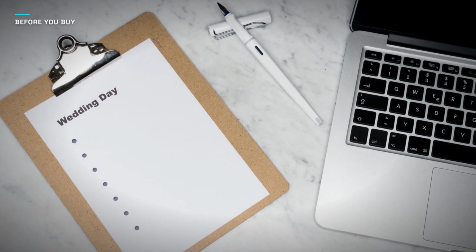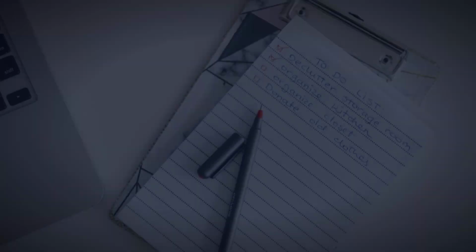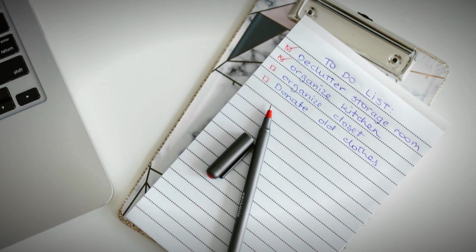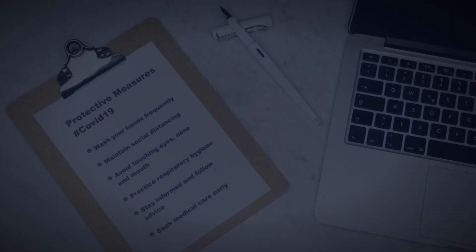Before you click buy, run through this quick checklist. First, check what generation your motherboard supports, DDR4 or DDR5. Never assume. Second, match the form factor. DIMM for desktops, SO-DIMM for laptops. Third, buy in a matched pair for dual channel whenever you can.